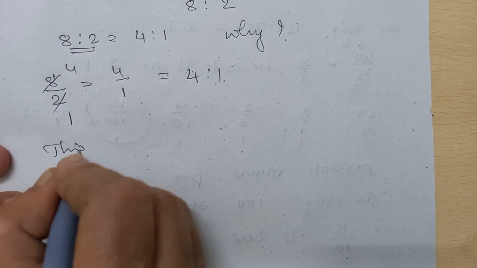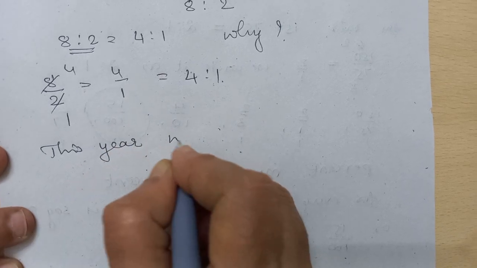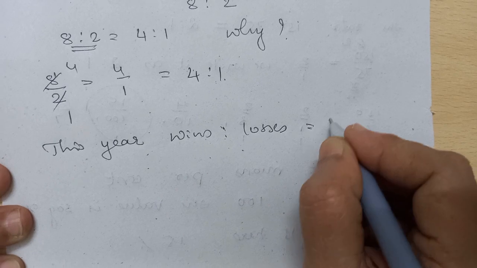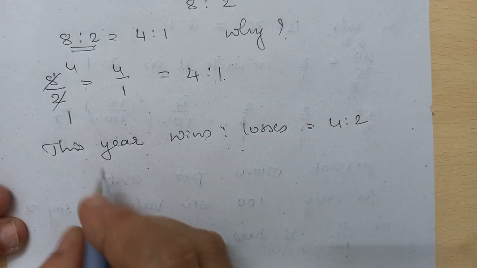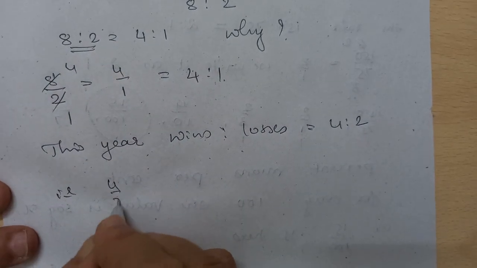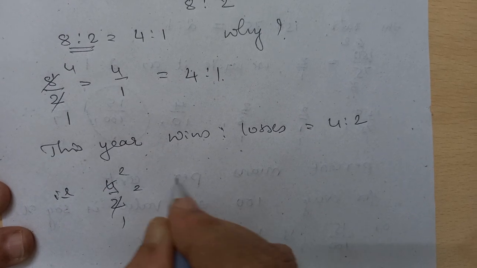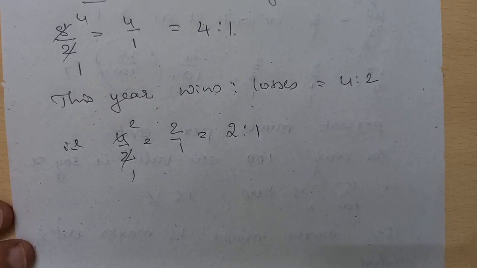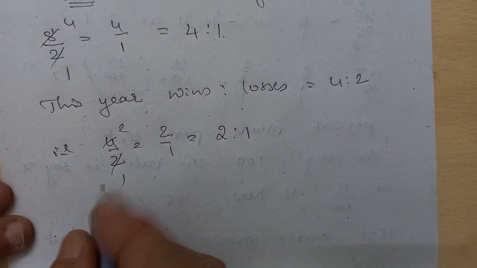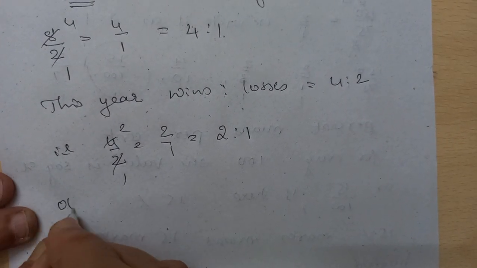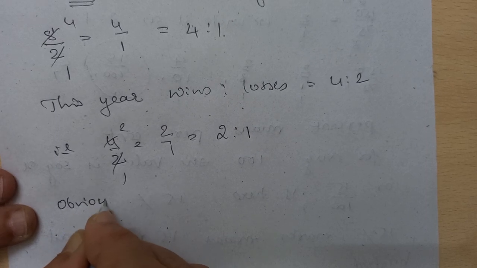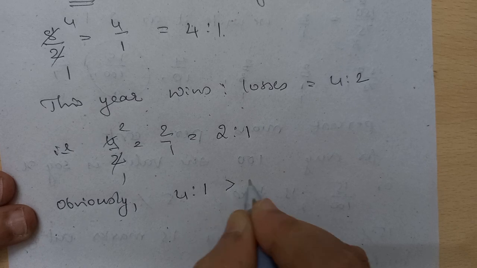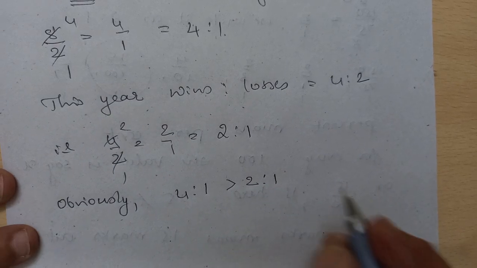This year, wins to losses is equal to 4:2. That is 4 upon 2, which is equal to 2 ones are 2, 2 twos are 4, so 2 upon 1. This is equal to 2:1. Obviously, 4:1 is greater than 2:1.